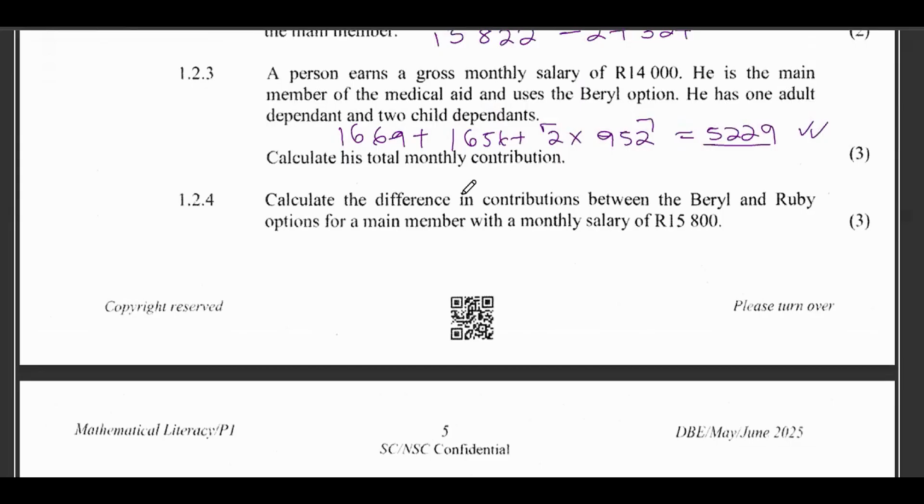Calculate the difference in contributions between the BLE and Ruby options for the main member whose monthly salary is 15,800. What's the difference? When we look at this, we know we are going to subtract. We are looking at the difference between these two. If someone earns 15,800, so what's their main member? So we go to the table and we see.